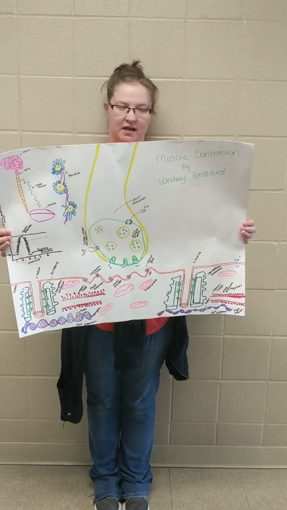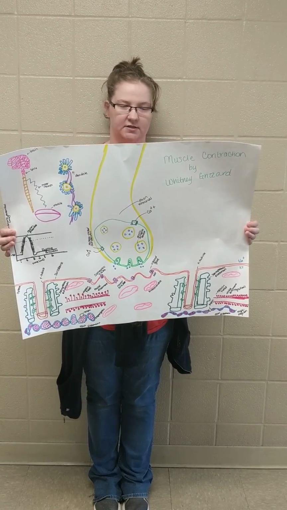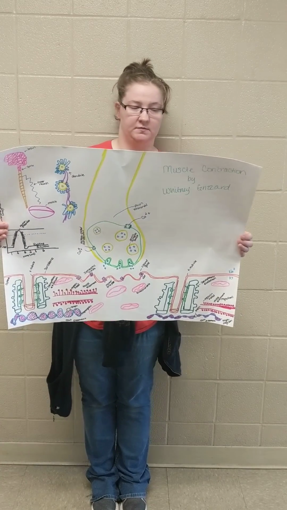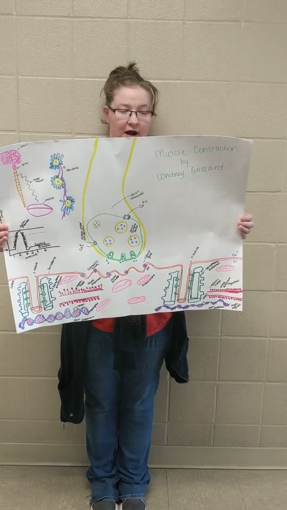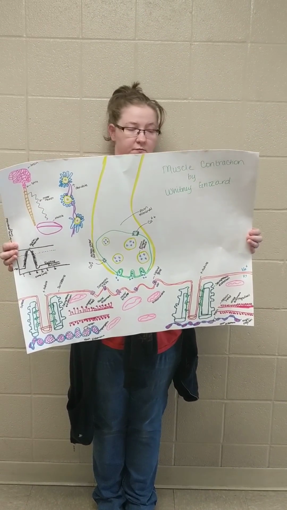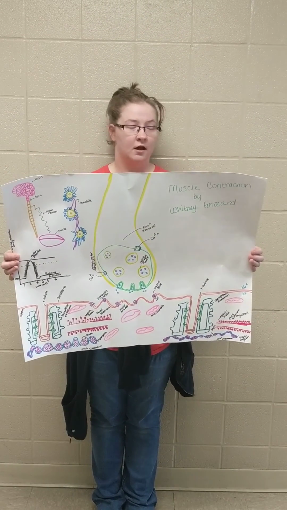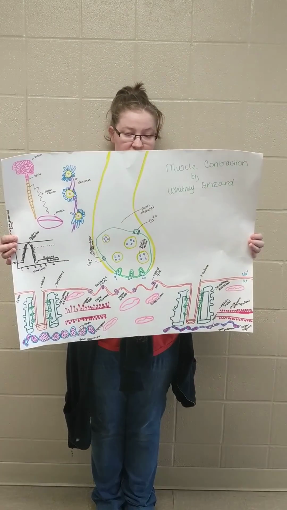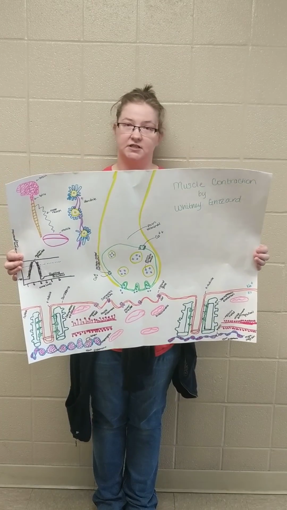Ion channels open and potassium enters the muscle fiber. Entry of the potassium depolarizes the sarcolemma locally, producing an end plate potential. The end plate potential stimulates an action potential. The action potential is propagated down the T-tubules.